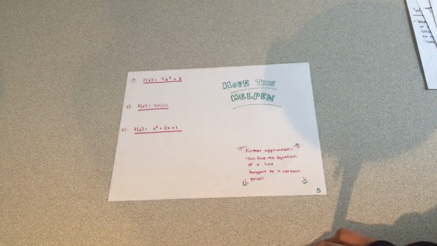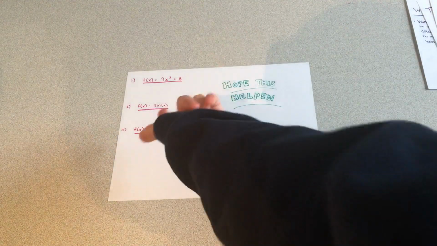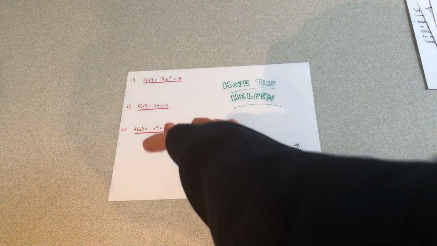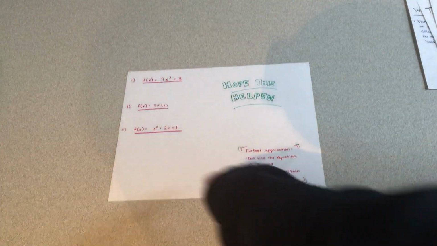The derivative of sine x is always cosine x, and it's positive, whereas if it were cosine x that we're trying to differentiate, it would be negative sine x.